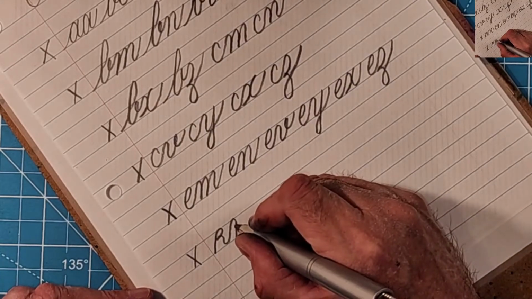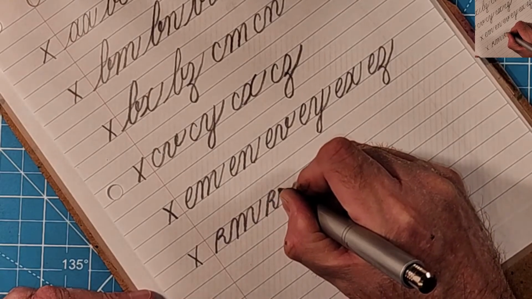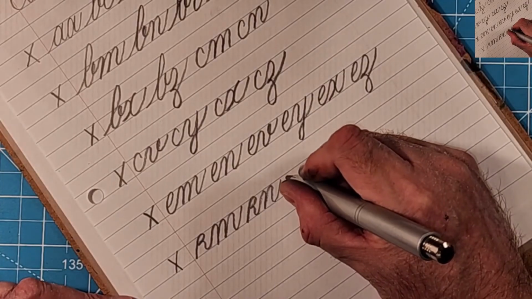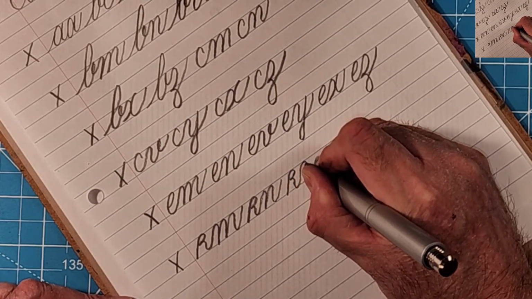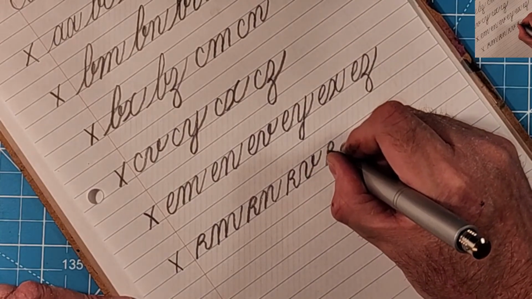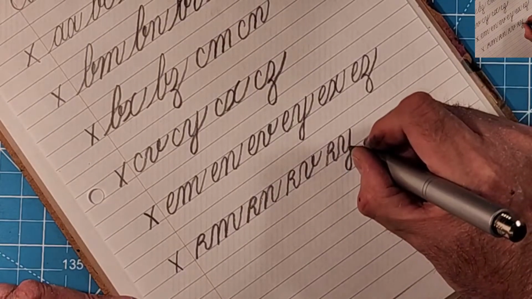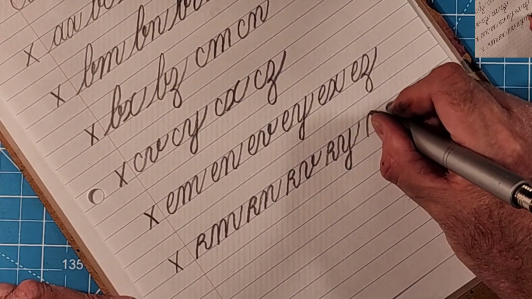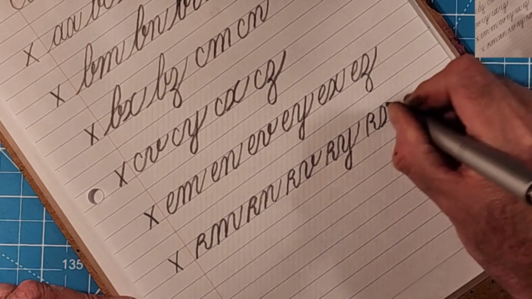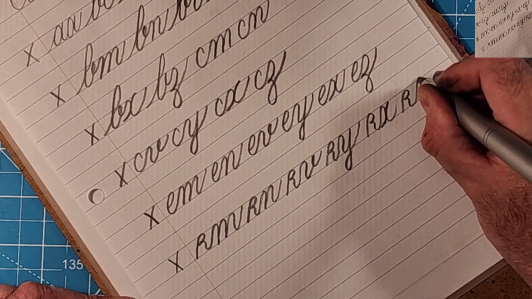That would be a K into an M. We have the K into an N. The K into a Y, into a V. K into a Y. K into an X, and a K into a Z.